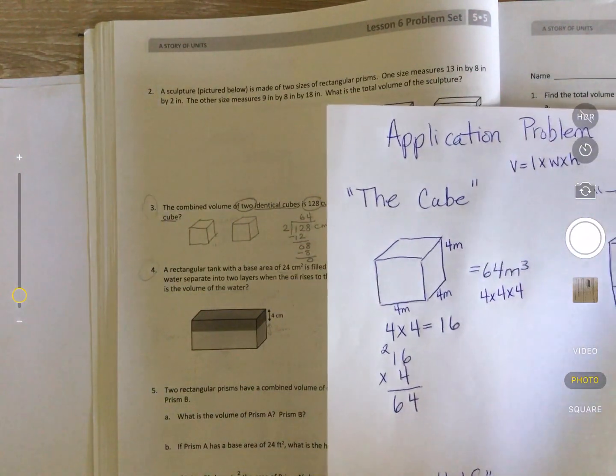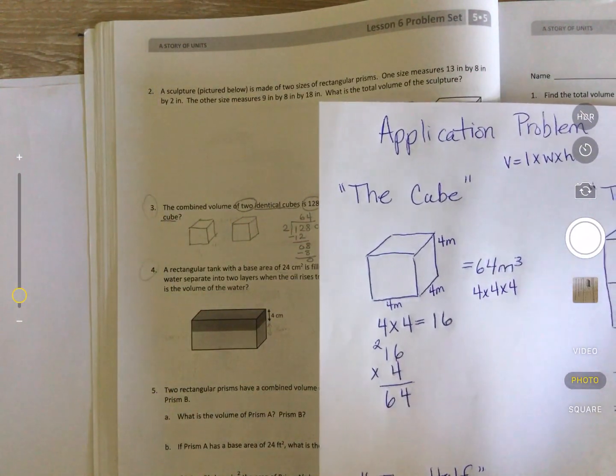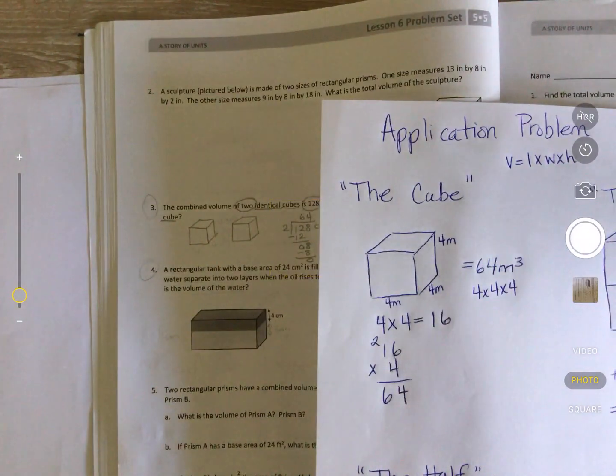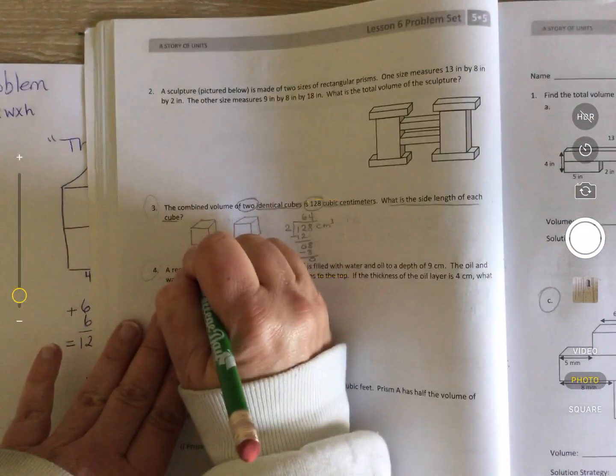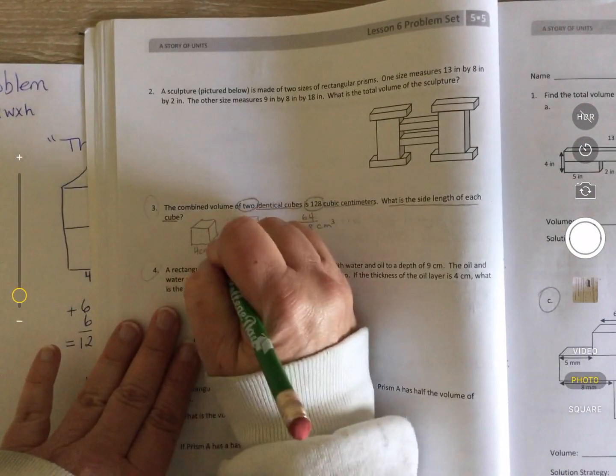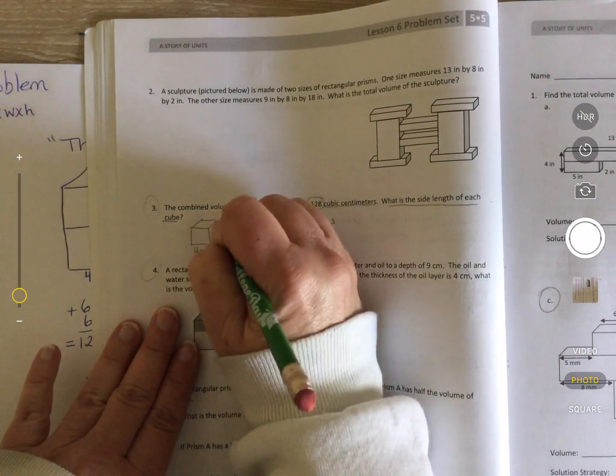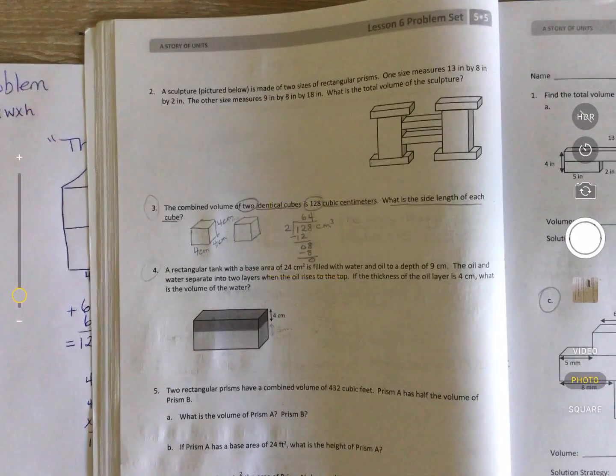So same number, different unit of measurement, but 4 times 4 times 4 is still 64. So that means instead of meters, we have centimeters. So we will have 4 centimeters and 4 centimeters and 4 centimeters.